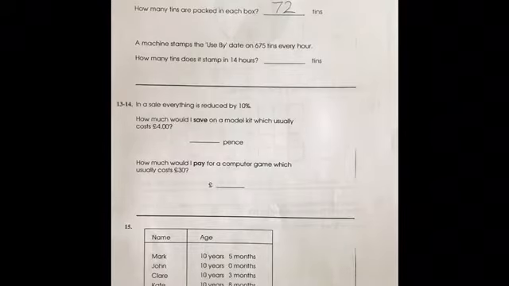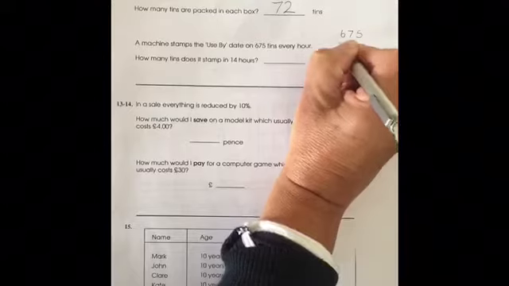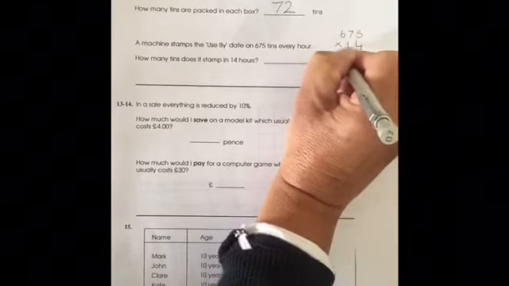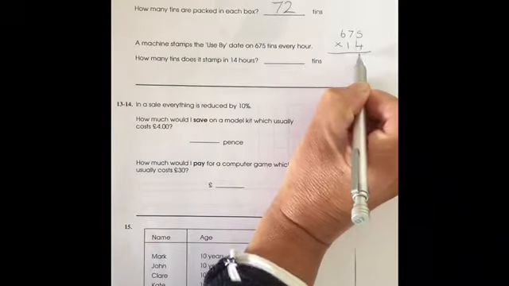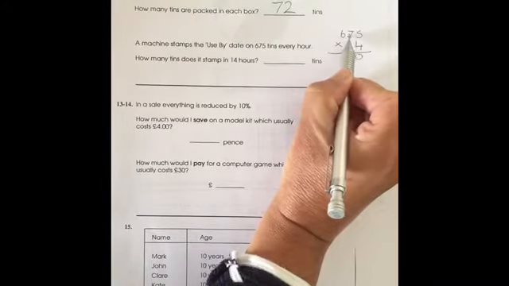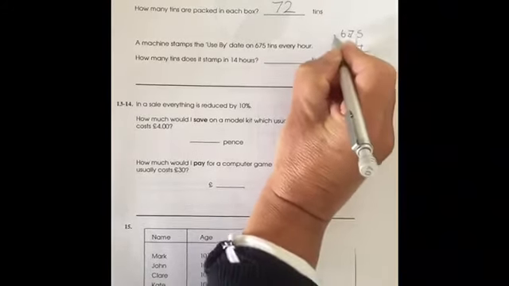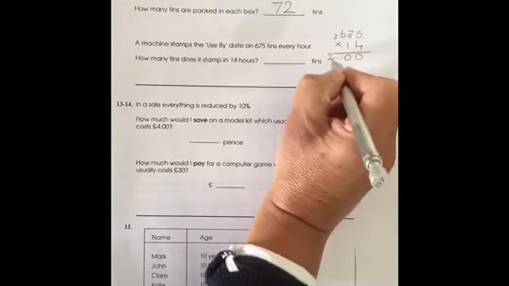Now, a machine stamps the use by date on 675 tins every hour. So how many tins does it stamp in 14 hours? And that's just straightforward long multiplication. So you have to take your 675 tins and multiply it by 14 hours. Long multiplication. So we start off multiplying by 4 units. 4 5s are 20, put down your nothing, carry your 2. 4 7s are 28, add on 2 is 30, down your nothing, carry 3. And 4 6s are 24, add 3 is 27.